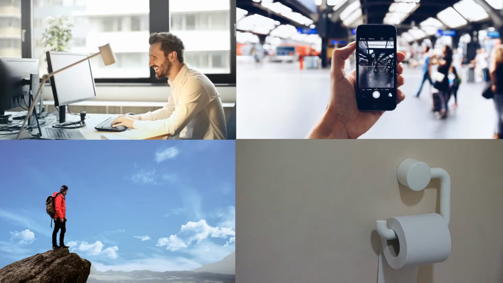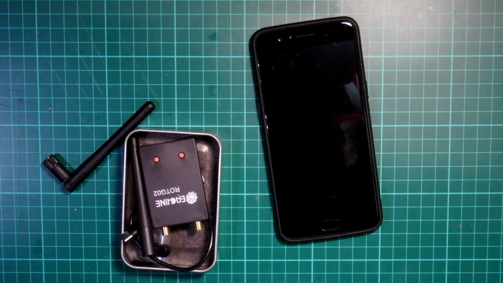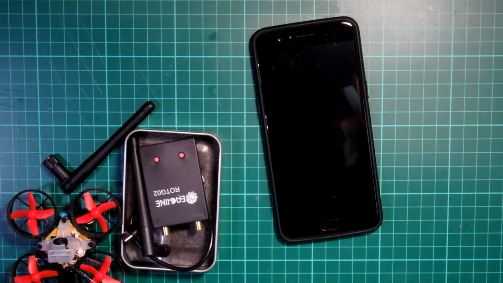So you obviously need a mobile phone, you need an ROT GO2 FPV receiver, and you need whatever flavour of FPV drone that you're going to use. I'm going to use a tiny whip because it's cold outside. Right, so let's show you how to do it.